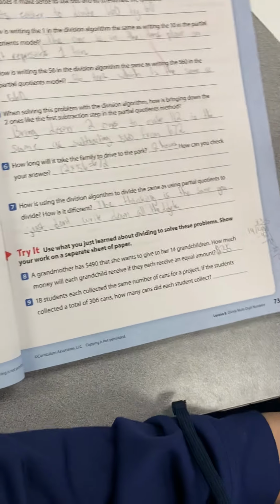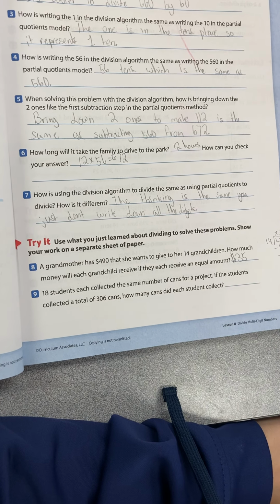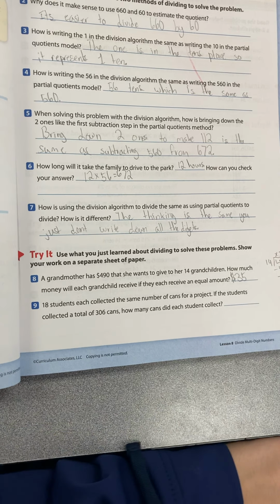Okay, the last problem. 18 students each collected the same number of cans for a project. If the students collected a total of 306 cans, how many cans did each student collect?